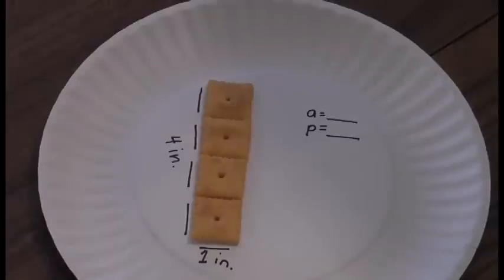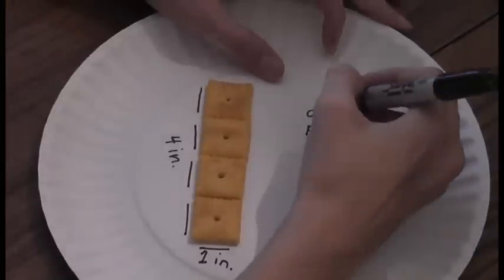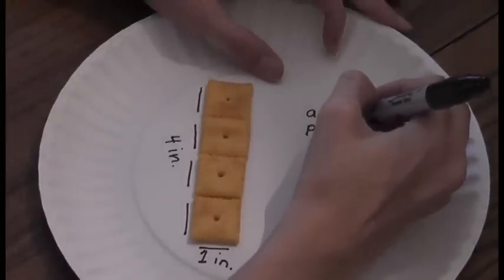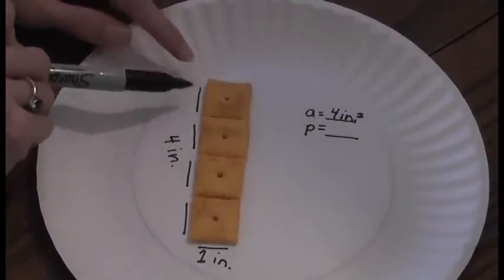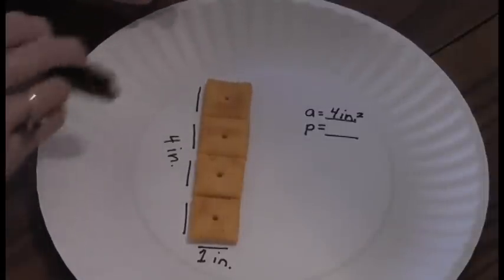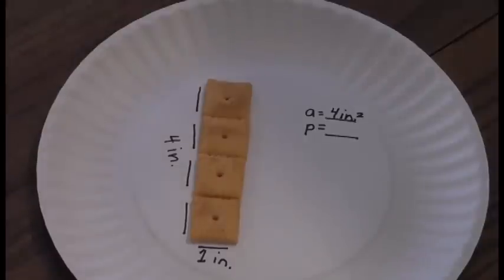And we all know 4 times 1 is 4. So over here next to A, I'm going to write 4 inches squared. And we write the squared because it's not just 1 inch, it's an entire square. And if we count to double check our answer, we can count 1, 2, 3, 4 square inches.